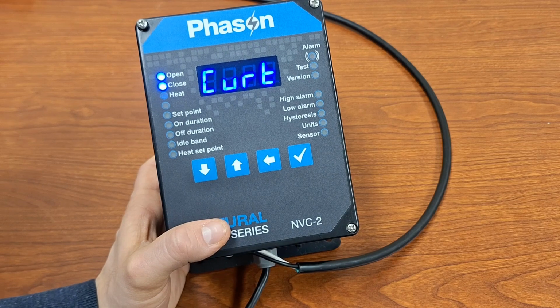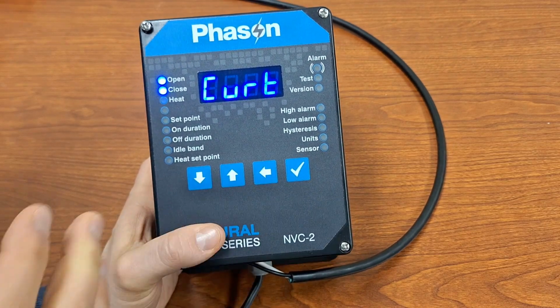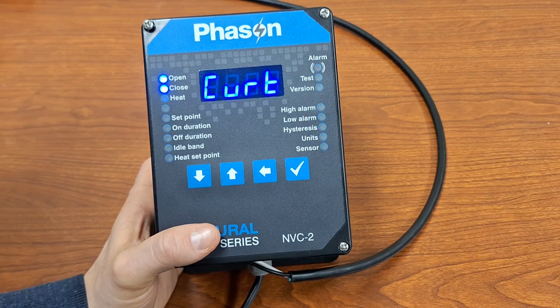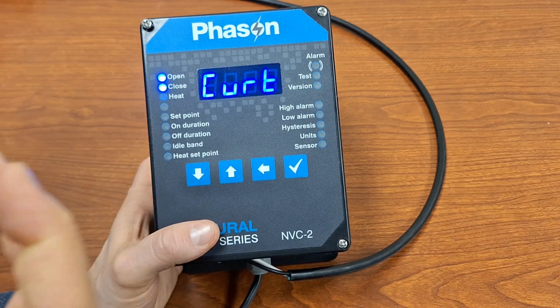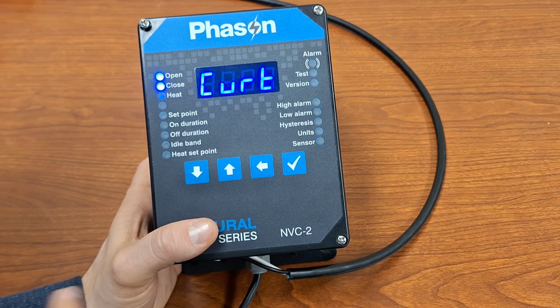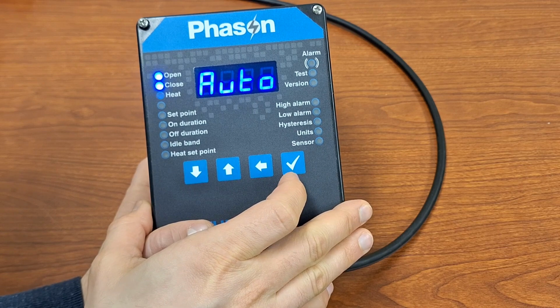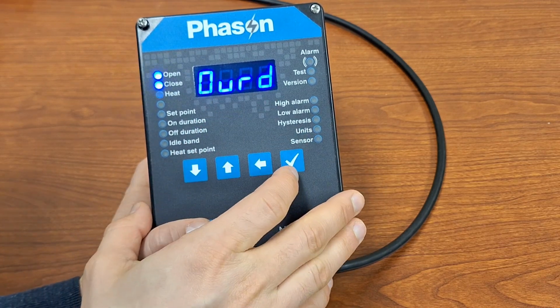Then finally, let's talk a little bit about these manual overrides. These can be useful once you've got things set up, or as you're setting things up, to make sure that you've got things set up correctly and that the equipment is operating as you want it to. First of all, we've got our curtain overrides. If we go in here, right now we're in auto. We can go into override.